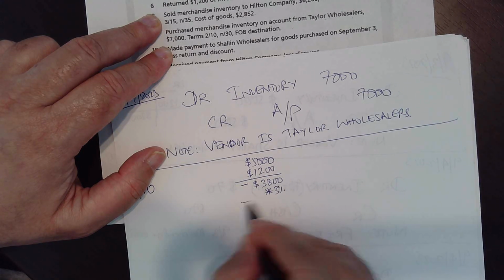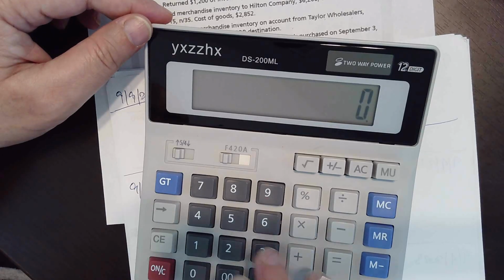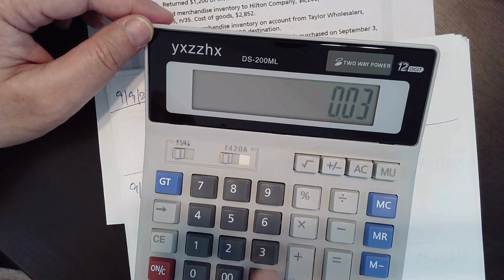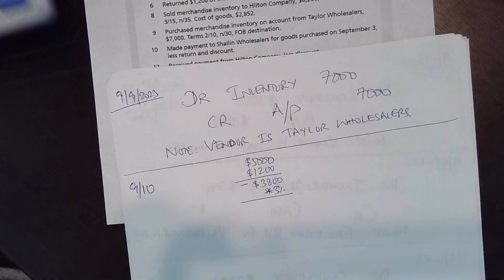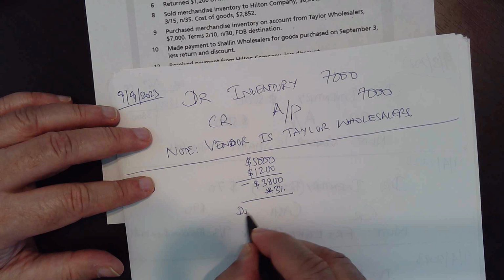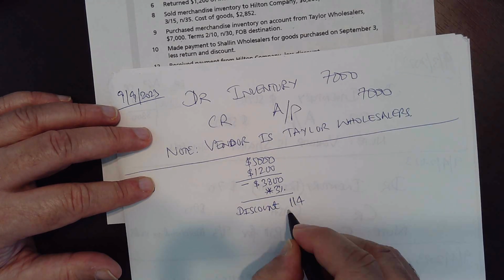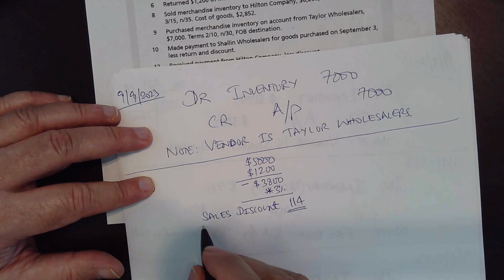So how much would that discount be? Here is our calculator. $3,800 multiplied by 0.03 equals $114. So the discount that we can claim is $114. It is called a sales discount. All right.